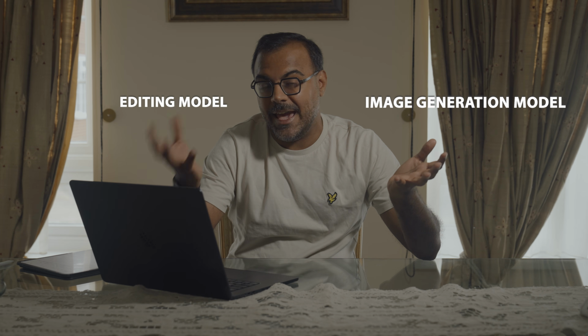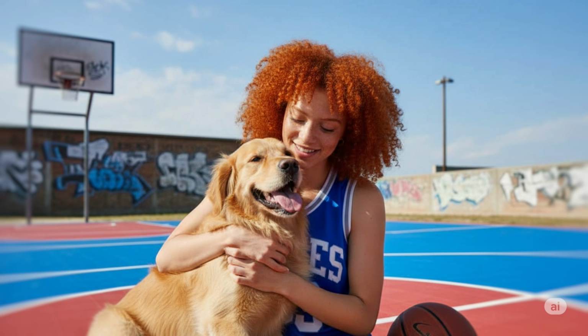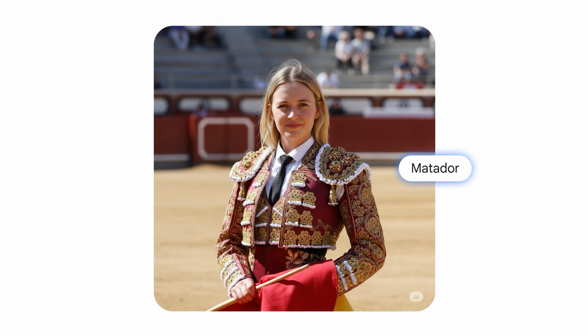So, what makes Gemini 2.5 Flash or Nano Banana so special? Nano Banana is actually two models. It's an image generation model and an editing model. The generation model is a pretty standard image generation model. What makes it stand out is the images that it produces are extremely high quality. It's free from many of the problems that we see with other image generation models, such as distortion, problems with faces, hands, and so on. It's amazing at following prompts and giving you incredible results: high quality, crisp, and detailed.